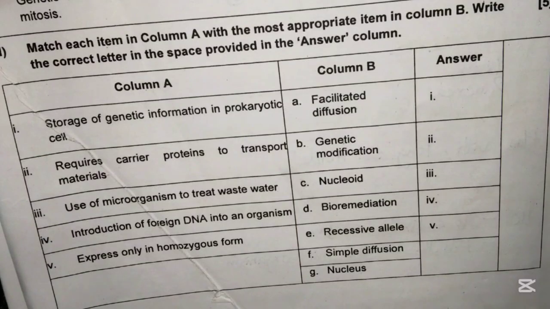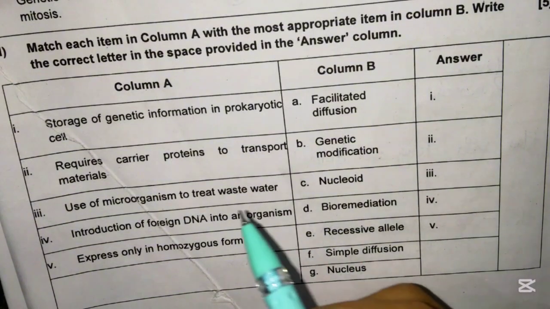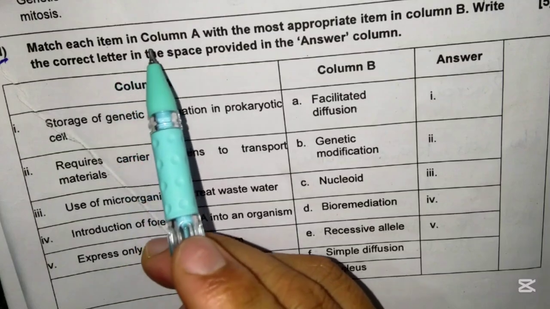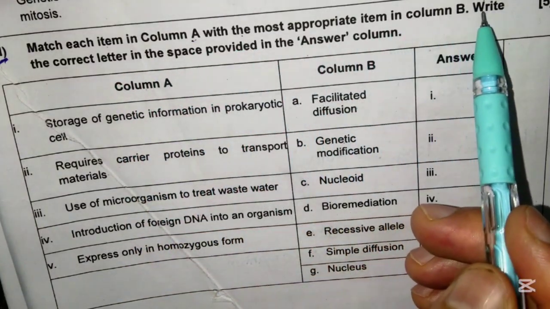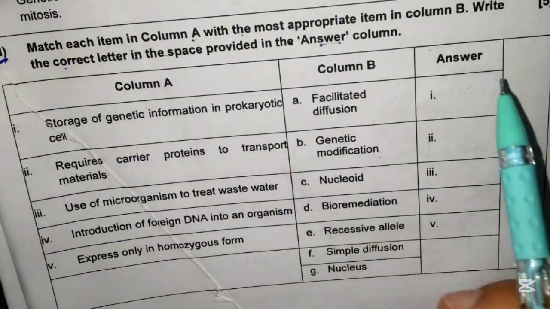Today's class we will solve the 2025 BCSE biology paper. So question number D, match each item in column A with the most appropriate item in column B. Write the correct letter in the space provided in the answer column.